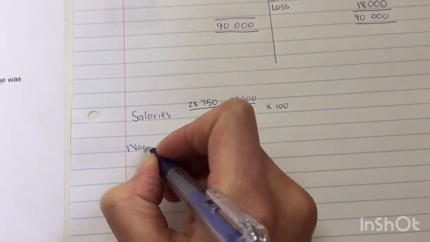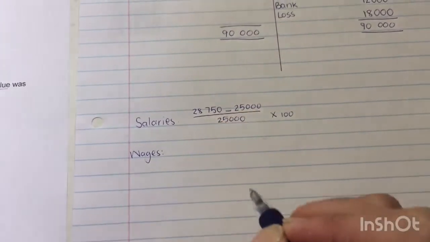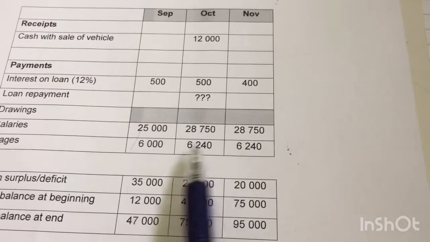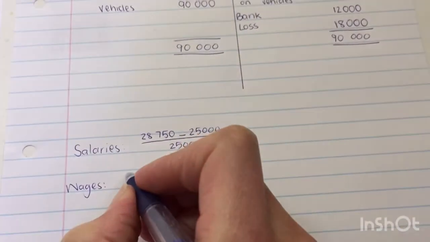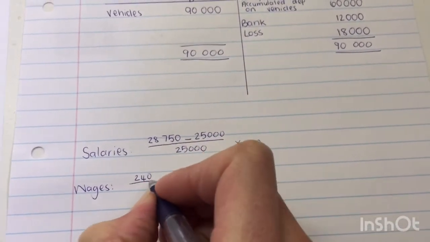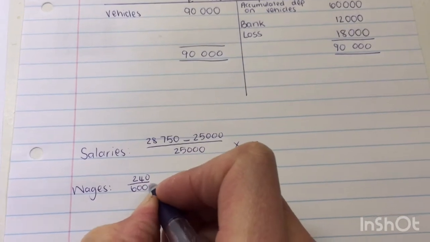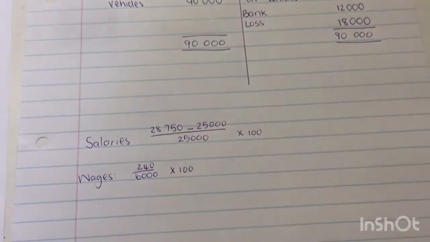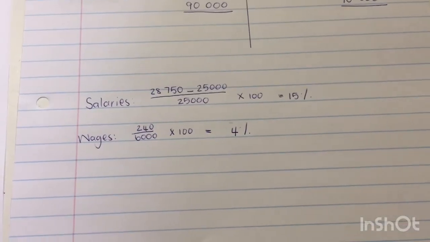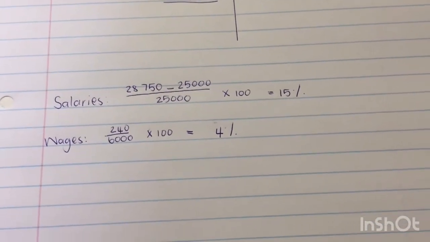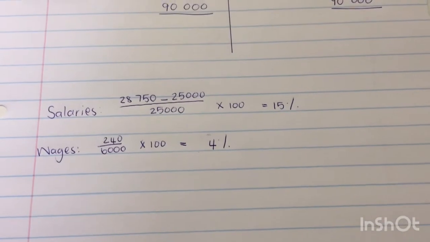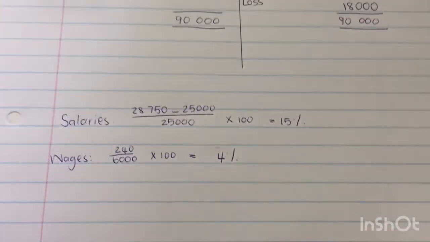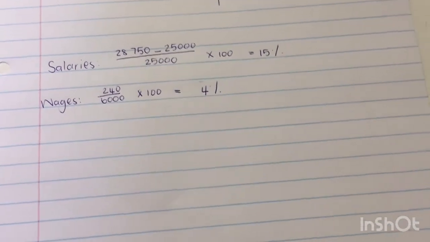And for wages, we are going to do the same thing. The difference in my wages is 240. So 240 divided by the 6,000, the same as I did for salaries, times 100. And then I get my answer. So the salaries got a 15% increase compared to wages that got a 4% increase.